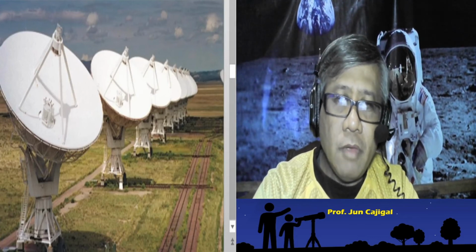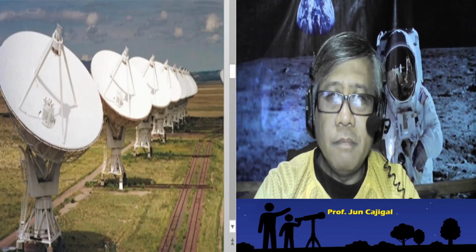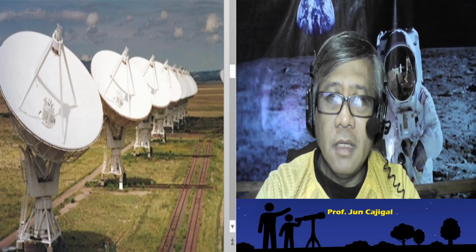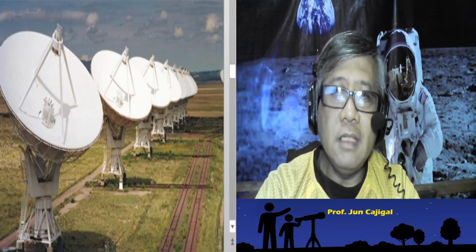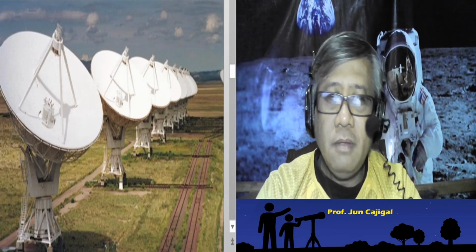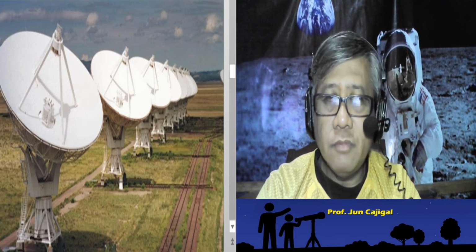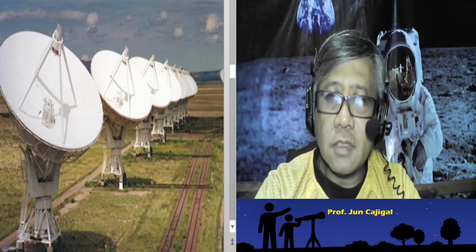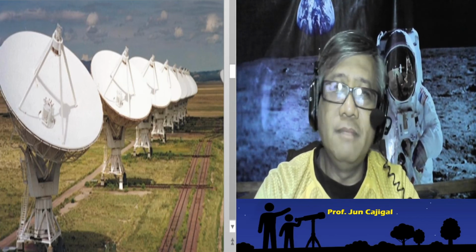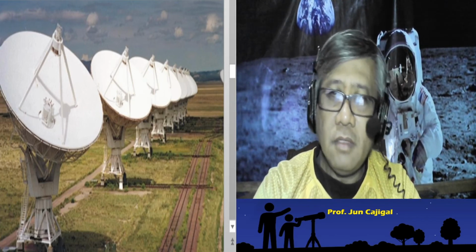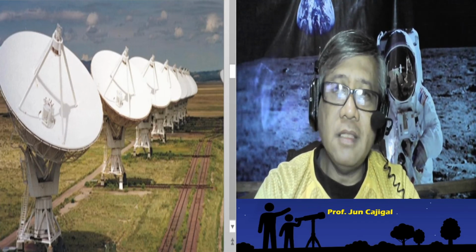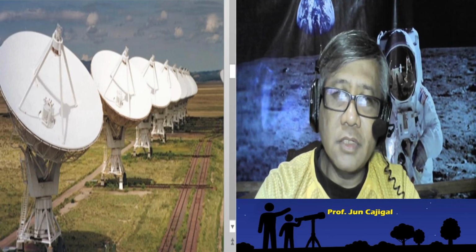So, a radio telescope is a huge antenna, like a dish antenna, that captures radio signals from outer space. Using radio telescopes, we can search the radio sky for alien signals. And in the United States, there is an institute called SETI, the SETI Institute.